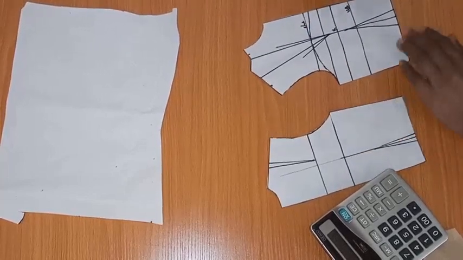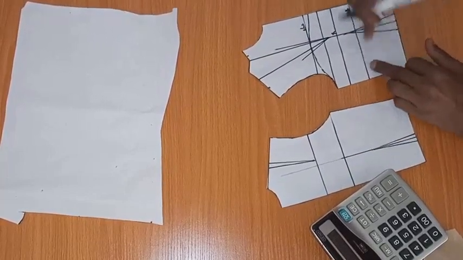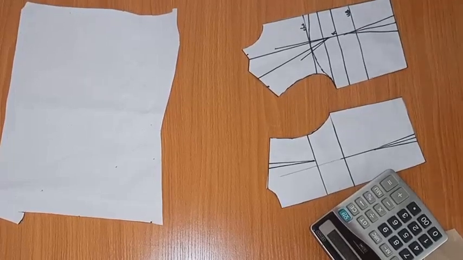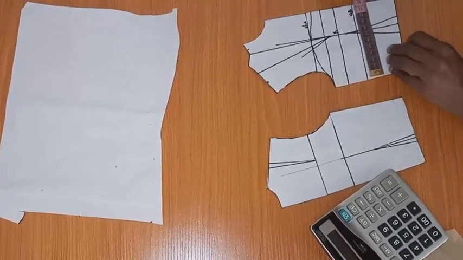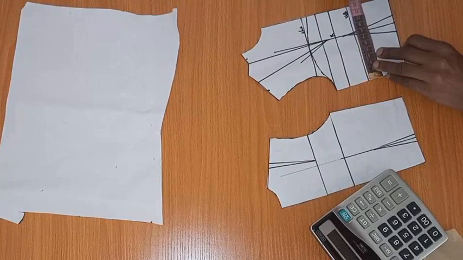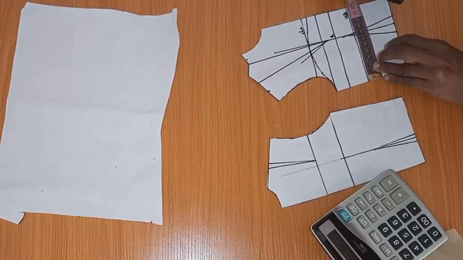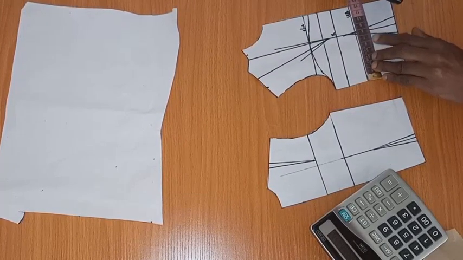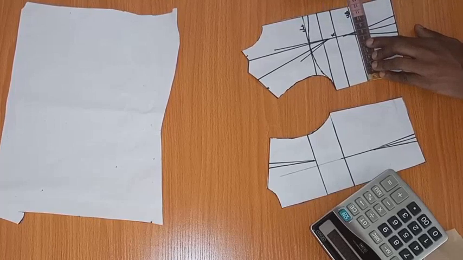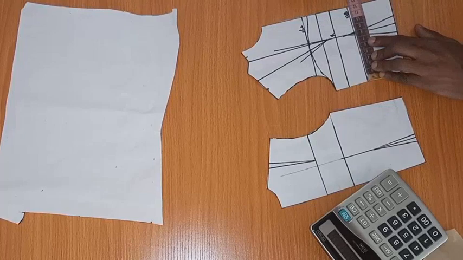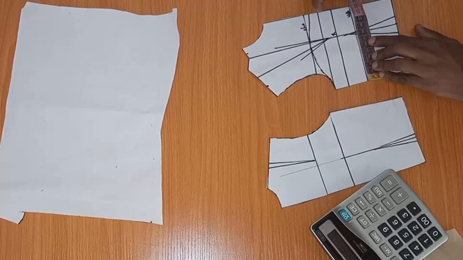The next thing I'm doing now is the underbust tightening. I've already done this severally, but I'm still going to do it for the sake of people that have not been following along. So what I'm doing here now is measuring my underbust. Okay, so this is my underbust here. I have 12 centimeters.